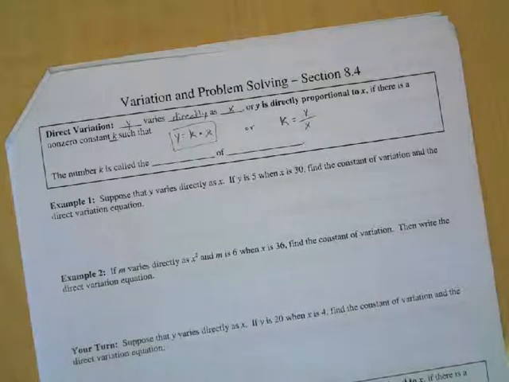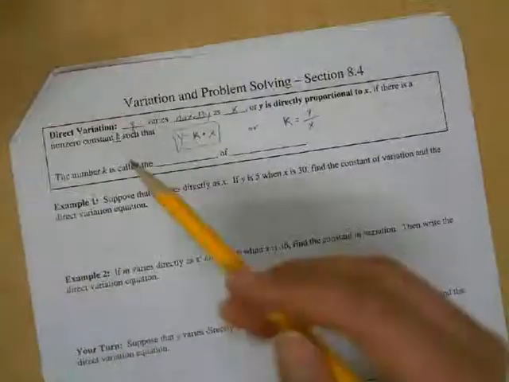Looking at variation and problem solving, section 8.4. Okay, we're going to start with the basics, direct variation.